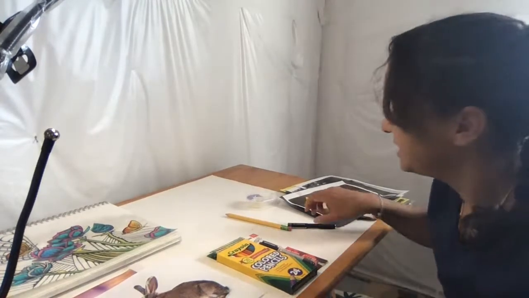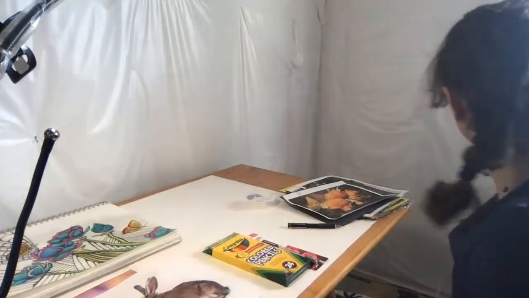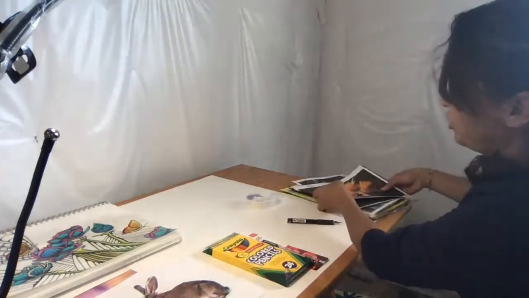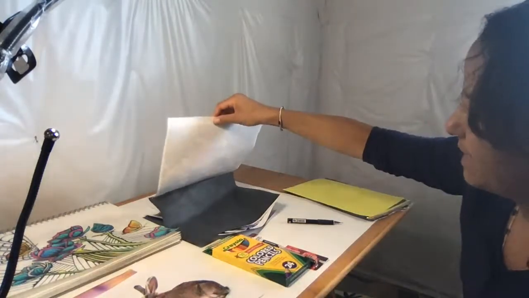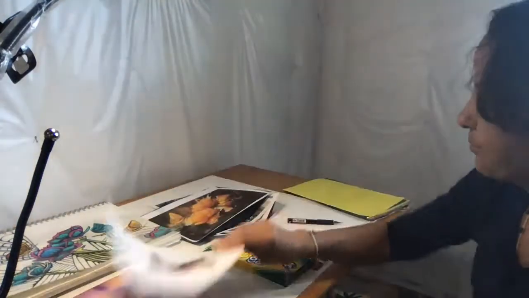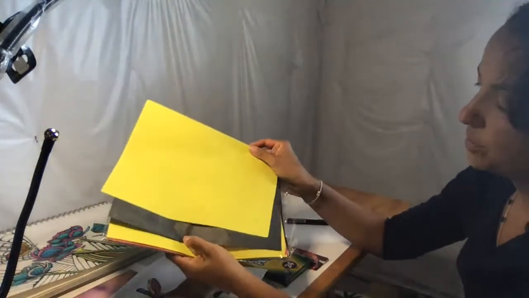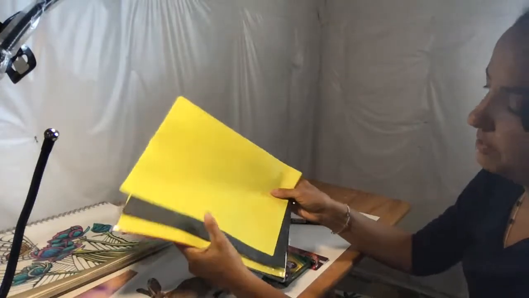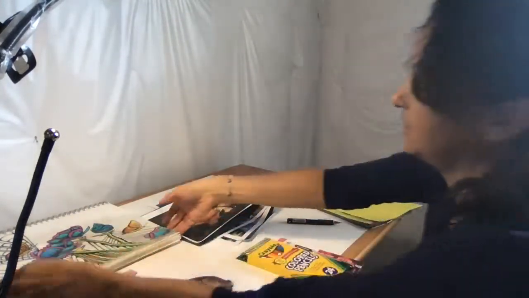Okay, so basically this project, I'm just going to get right into it. Again, the two ways you can do it is either go on the back with your pencil like that, or use transfer paper, which is really cool. Each of these transfer papers, I'm going to just use this one to show you guys real quick. Let me get this a little bit cleaner.